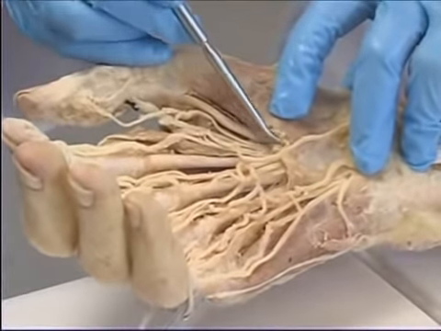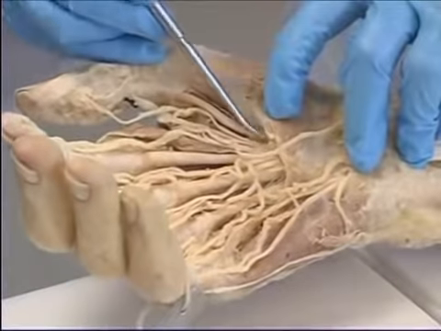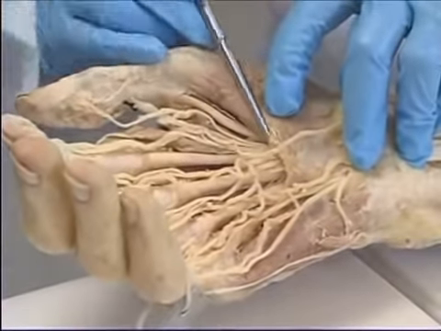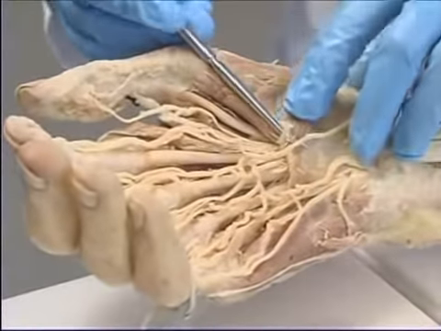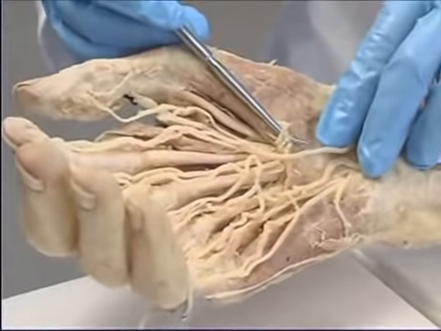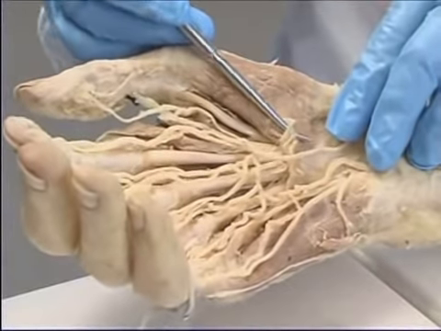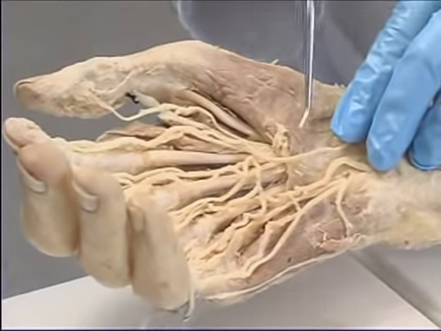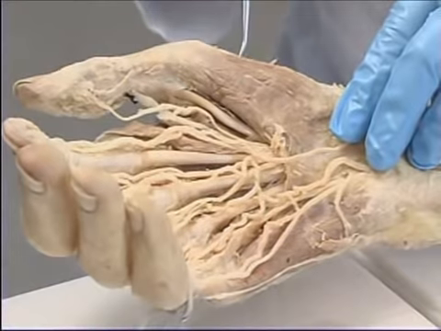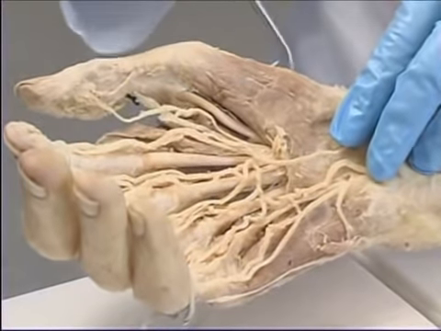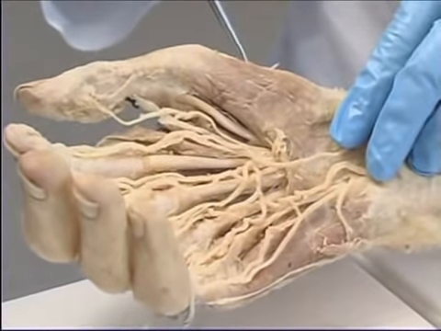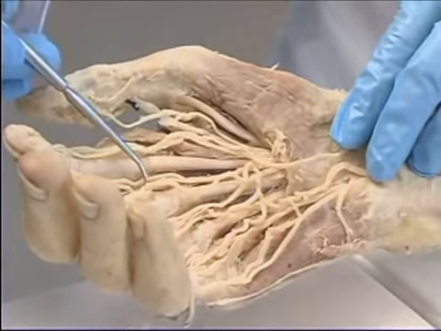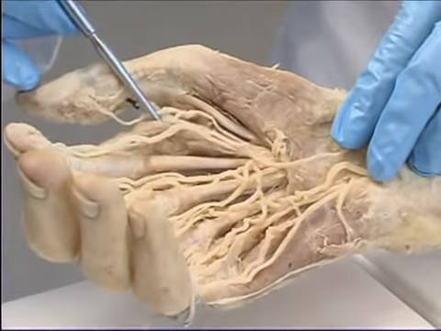Let me catch the recurrent branch of the median nerve. Now my probe is showing the recurrent branch which supplies the 3 thenar muscles, which is your flexor, abductor, and underneath is the opponens. It also supplies the 2 radial lumbricals.